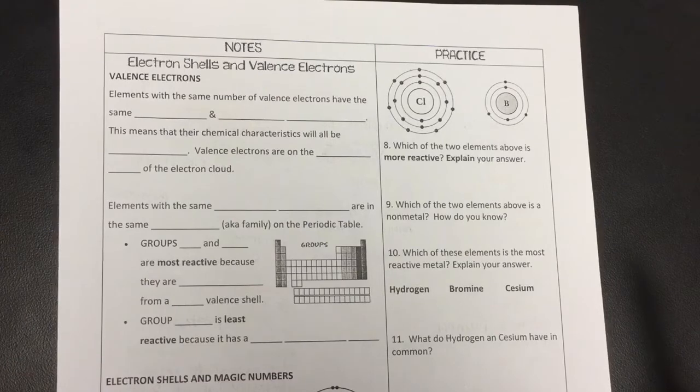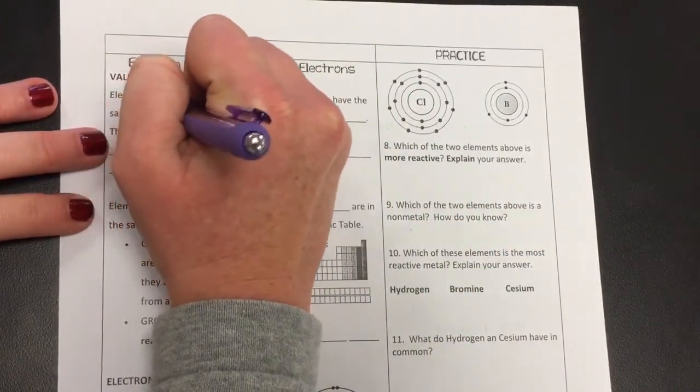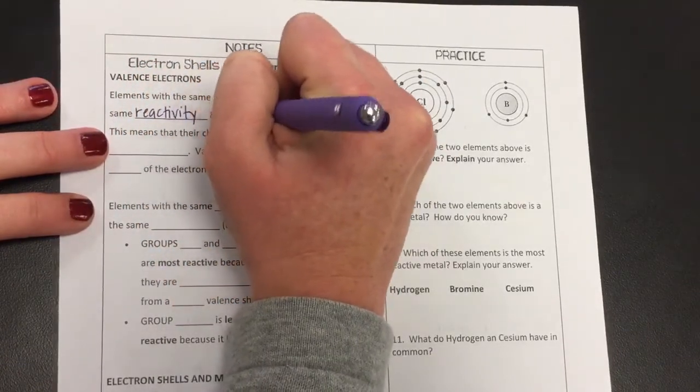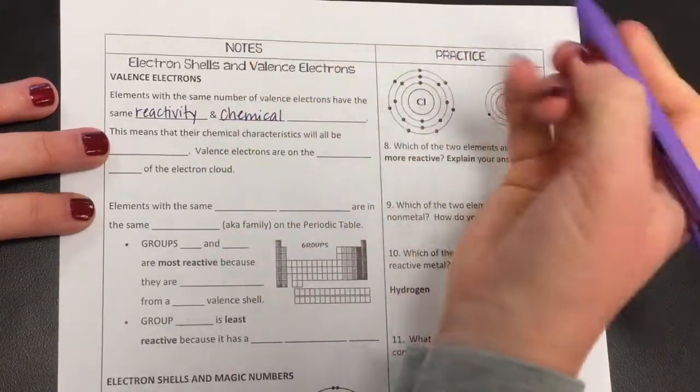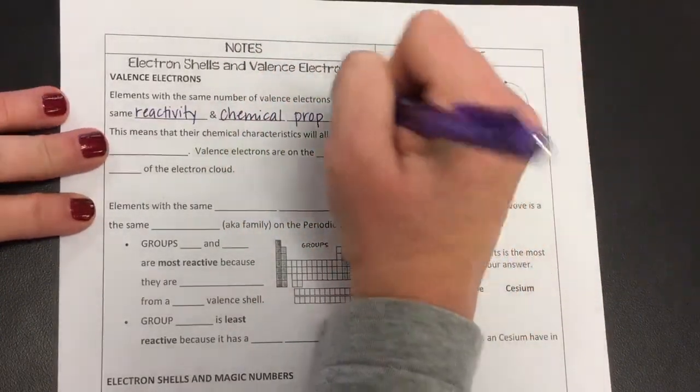Elements with the same number of valence electrons have the same reactivity and chemical properties. This means that all of the elements that have the same number of valence electrons will behave the same way chemically.